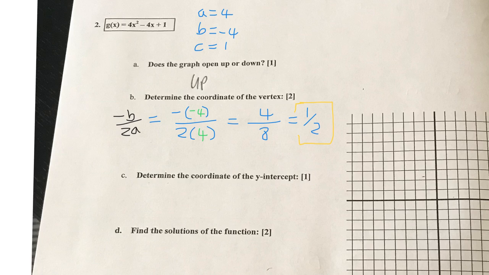Now we're going to find the y-coordinate of the vertex. You could do this in your calculator if need be, but the way that you do that is to find out what g of 1/2 is. In other words, substitute 1/2 in for x, and then proceed from there.